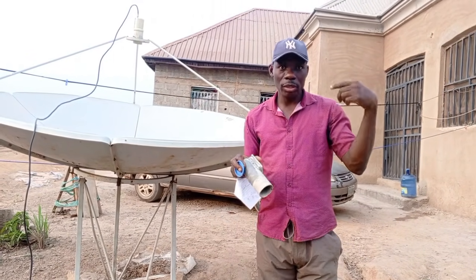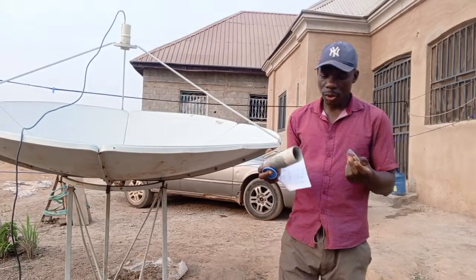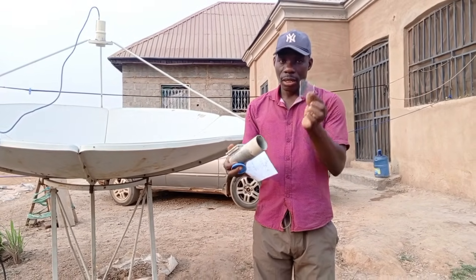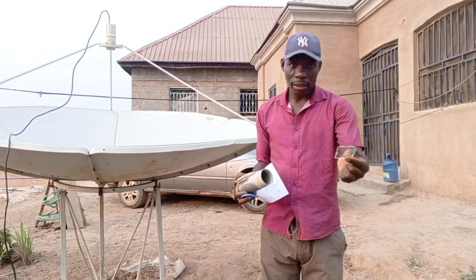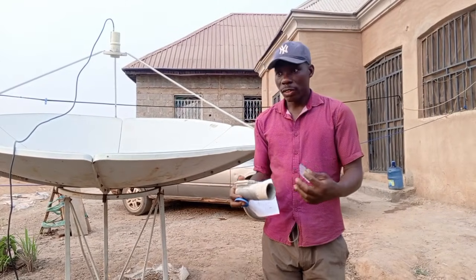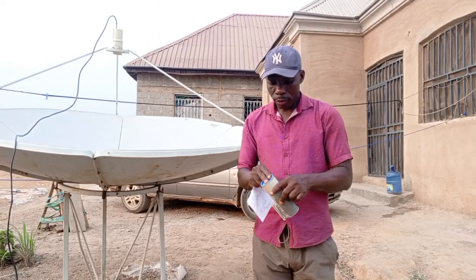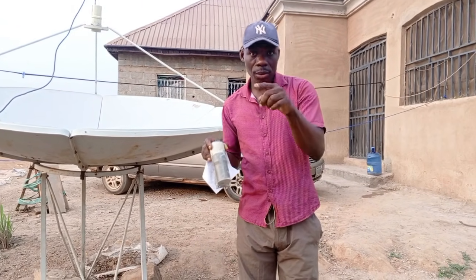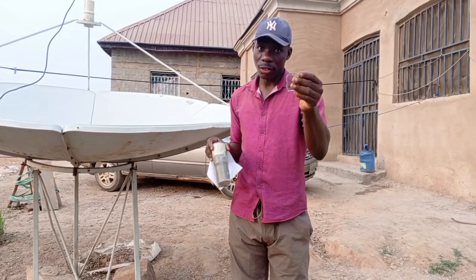So just go back to my previous videos, you see them. So because of that, we're going to use something like this to convert the circular to what? To a linear polarization. So that's how we do. So that is number one. So I told you that any frequency that has R and L, you will need a dielectric.